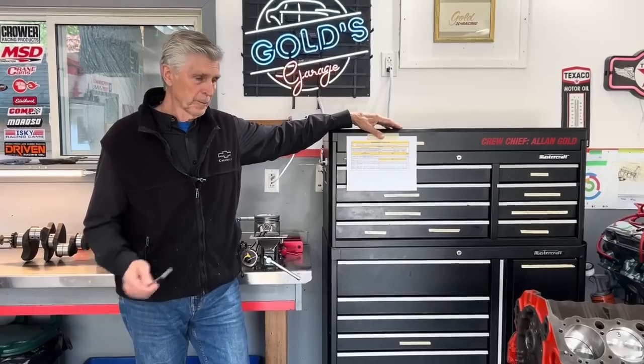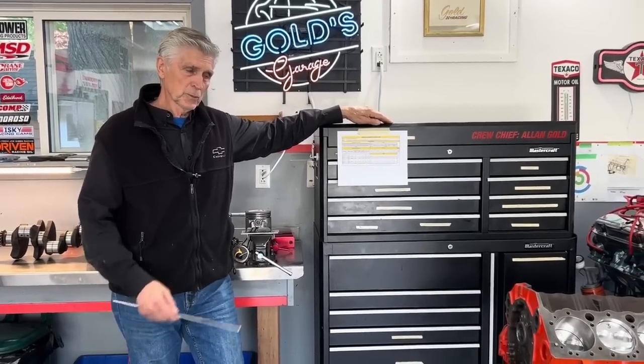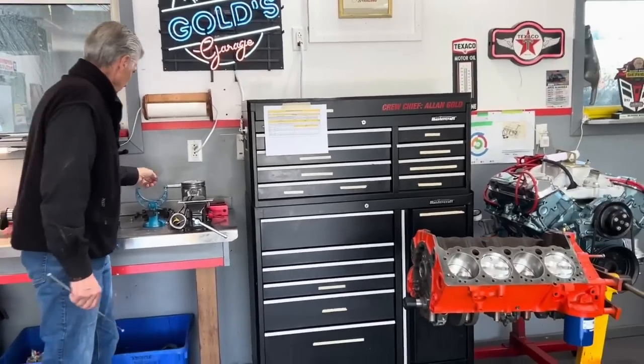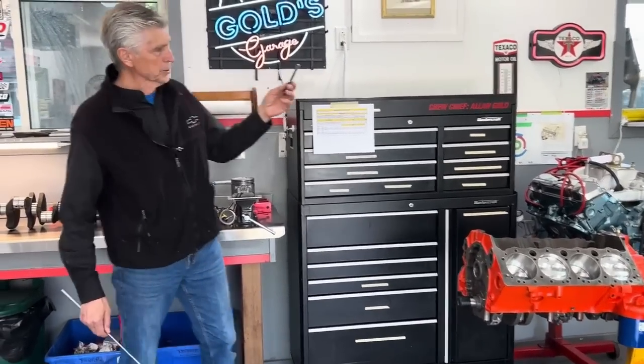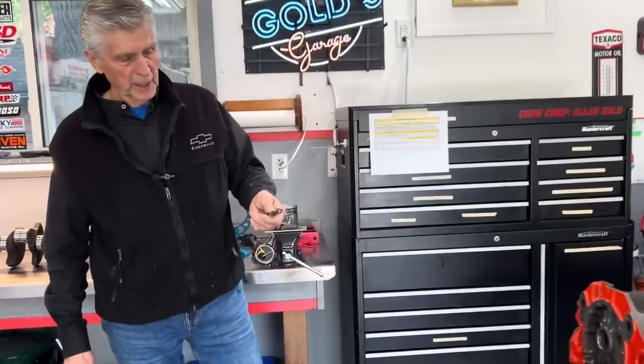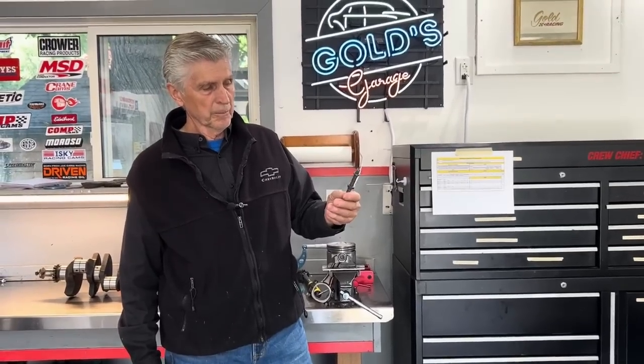We will follow up more with Tony's engine. We were looking for these bolts. We had lots of suggestions. These are the windage tray bolts.